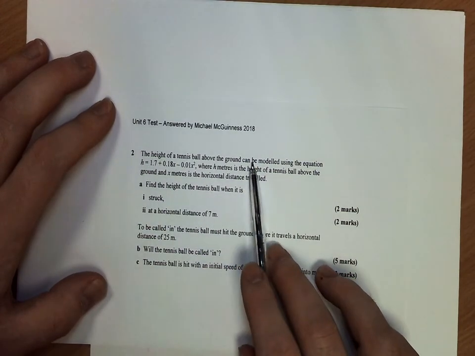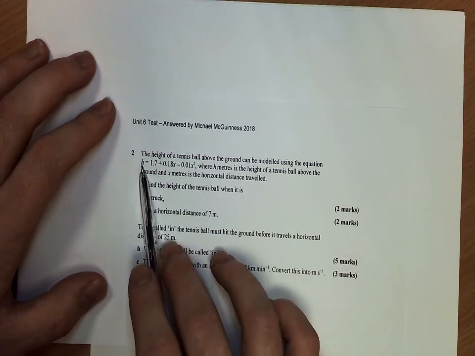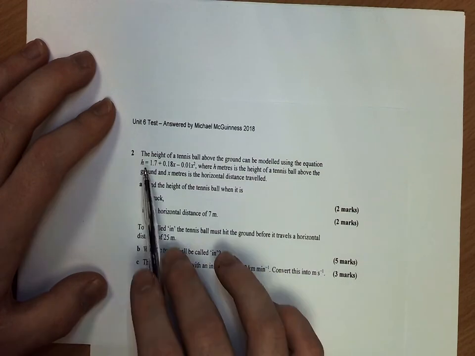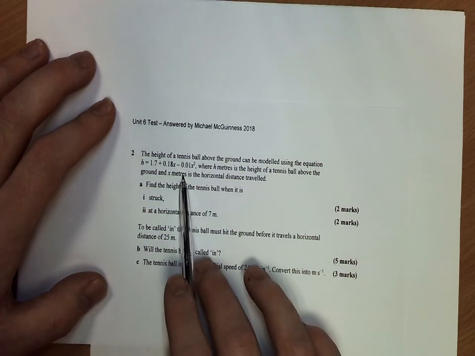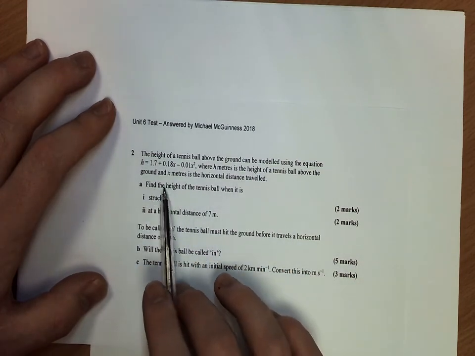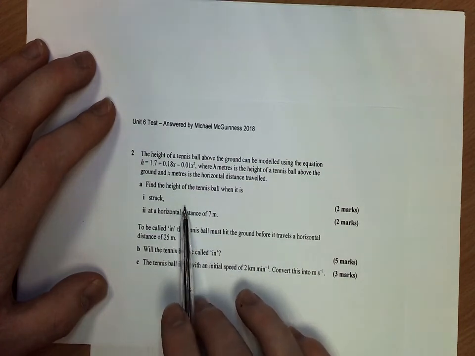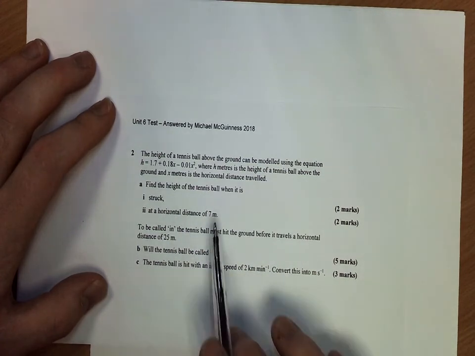So the height of the tennis ball above ground could be modelled using that equation, where H is the height and X is the horizontal meters. Find the height the tennis ball is struck. Find the height after 7 meters.